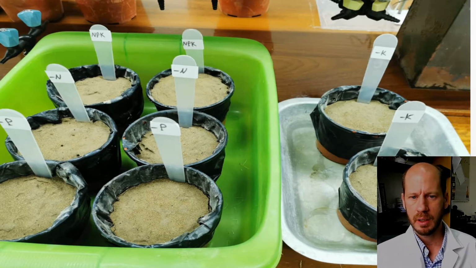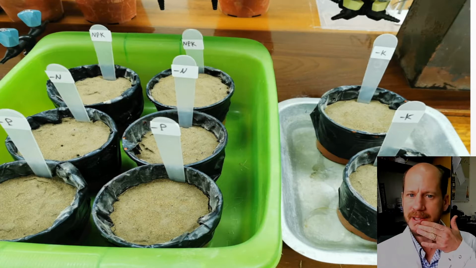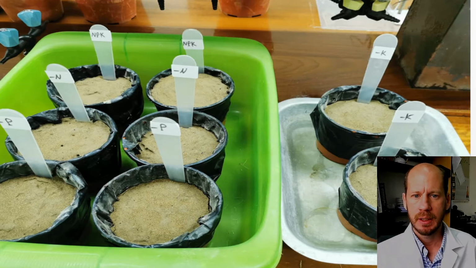We have a very depleted soil, very low in all macronutrients, nitrogen, phosphorus, and potassium. We used as a fertilizer source for phosphorus, triple superphosphate. For nitrogen, we had urea. And for potassium, we had potassium chloride.